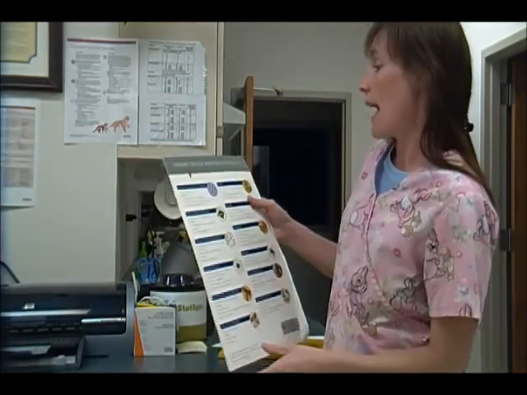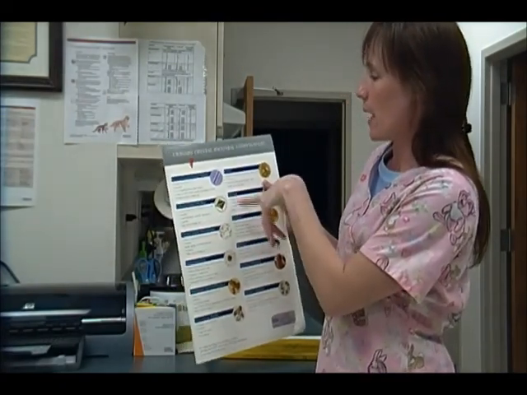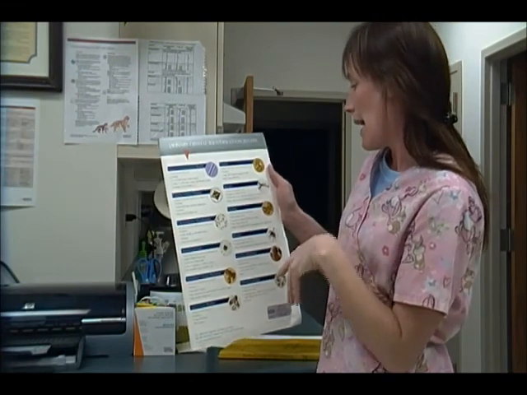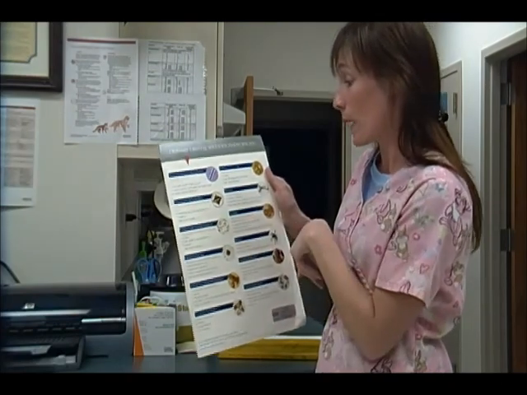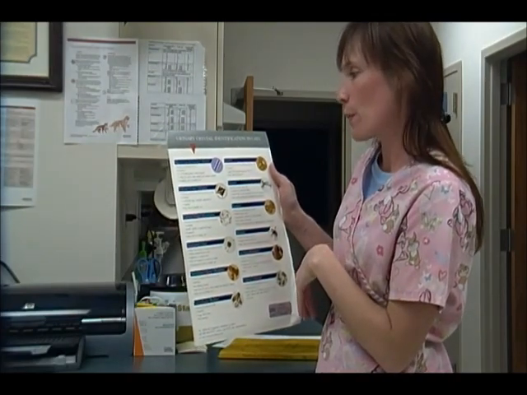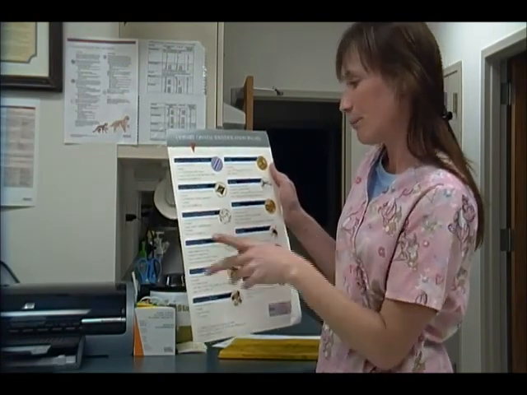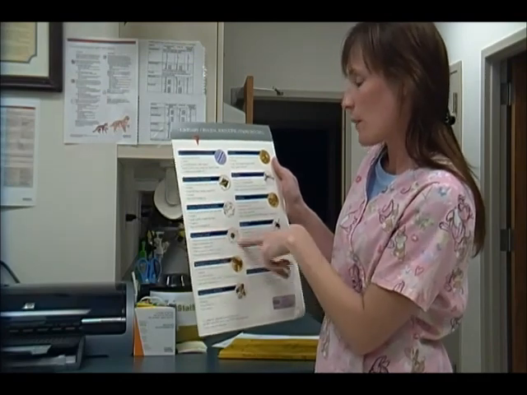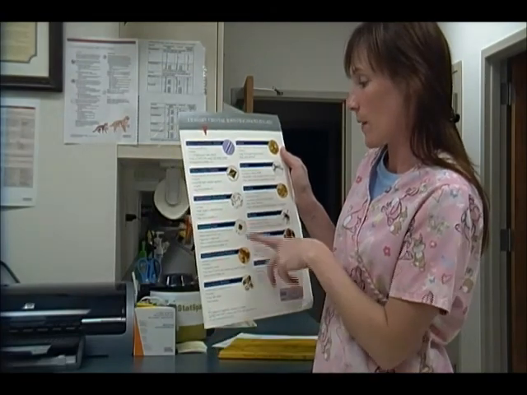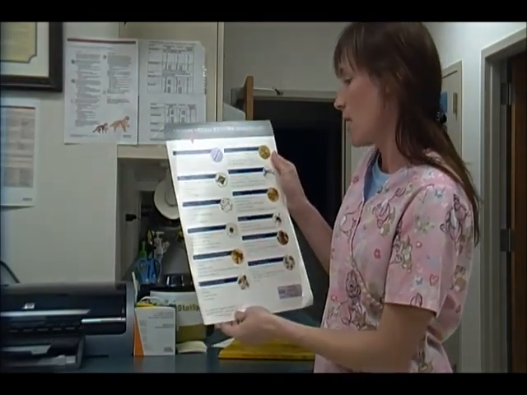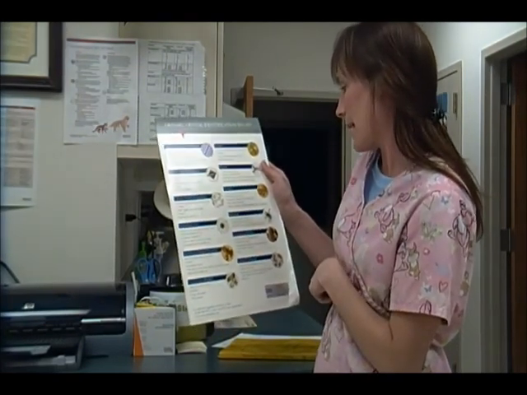Actually, let's see. I have a little example here. This is the most common type of crystal that we see, the struvite crystals. Most of these I haven't seen. I think I've seen calcium oxalate once, but for the most part it's usually struvite. You have some cystine, tyrosine, what are the ones? Ammonium urate, those are commonly found in Dalmatians. Not something that you see very often, but those are probably some of the most painful crystals that there are. Calcium carbonate, that's another one that you see occasionally.